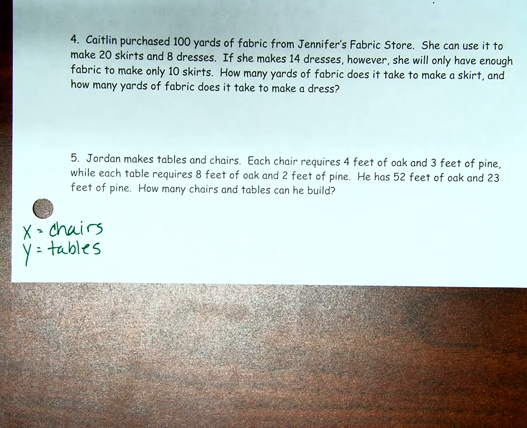X equals 4 and 3, wouldn't that be 7? Yeah, 1 in each equation. So she's saying that there needs to be a 4x and a 3x somewhere. Why is she saying that? Oh, pine and oak. So we have to keep those 2 separate?